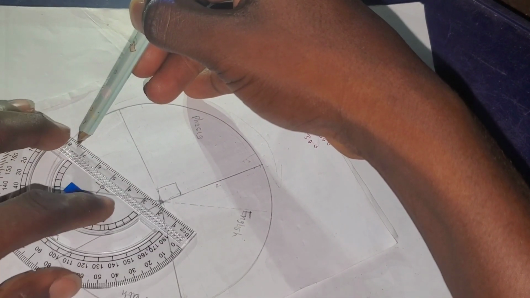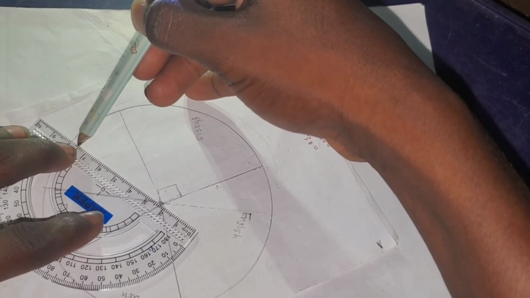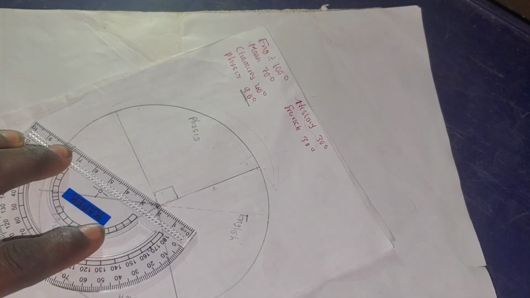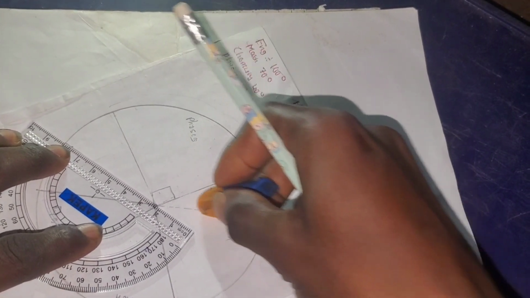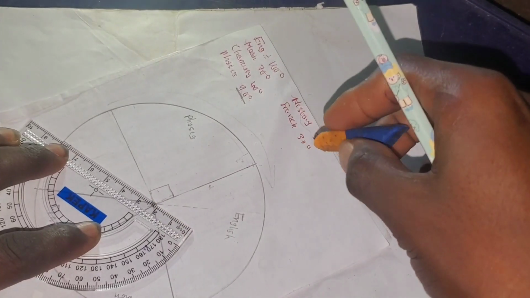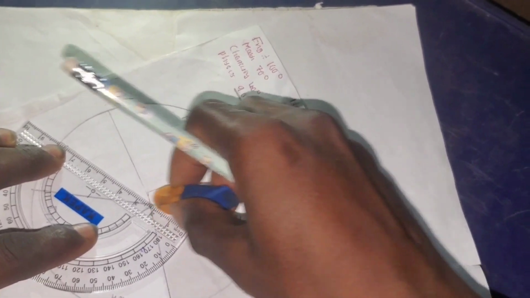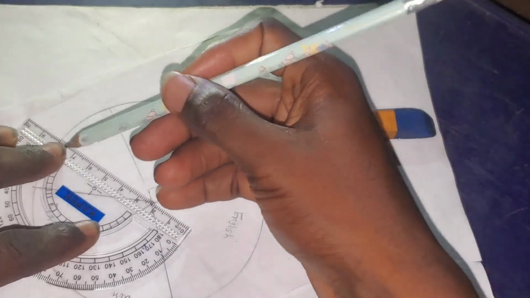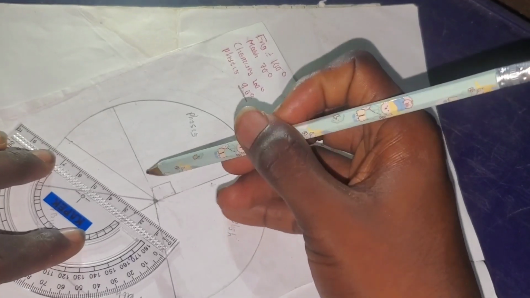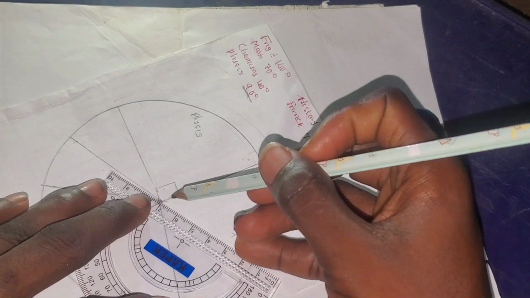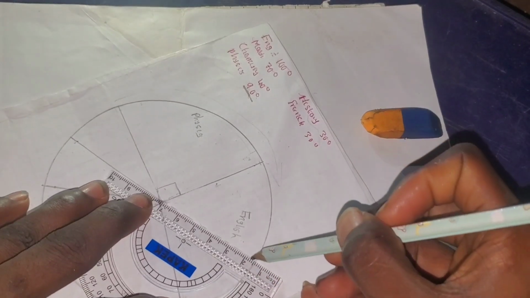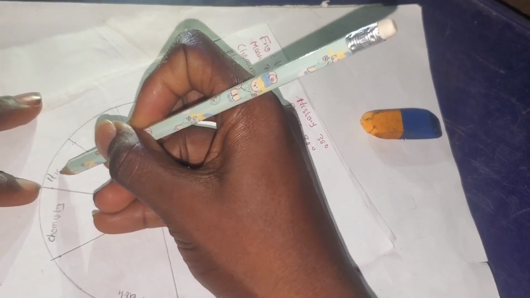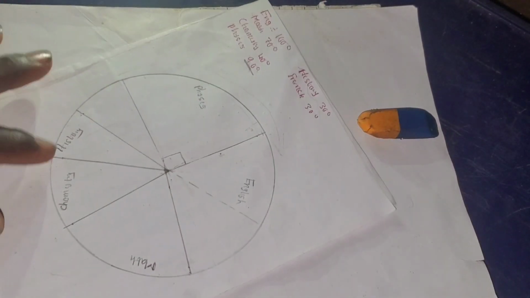So draw the line from here. Okay, so you can erase the last sketch that you have there, the last sketch that is for English, for chemistry rather. You can erase it now. So this is 30 degrees, right? So we have already drawn it. That is for history, so you can sketch the line out. So this is for history. We are done with history now.